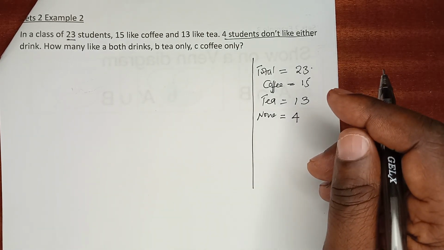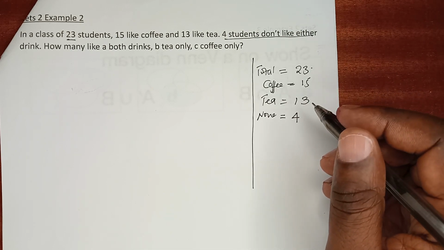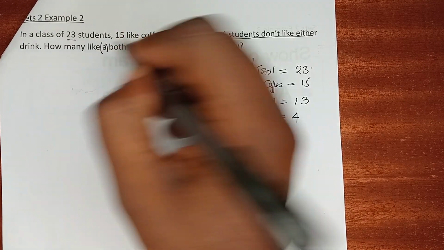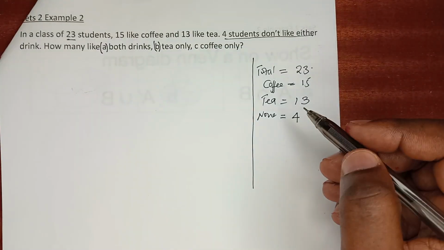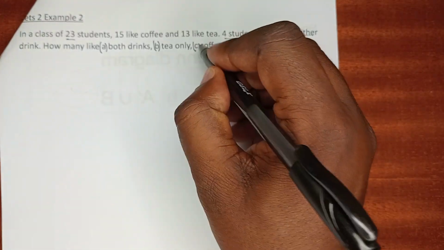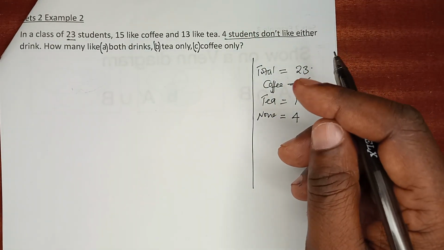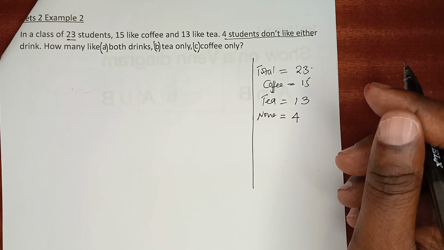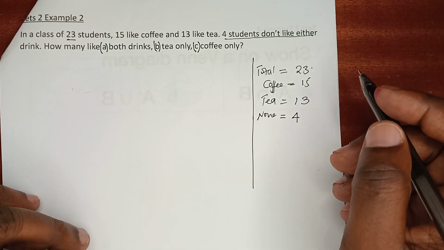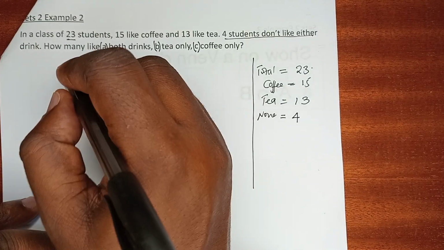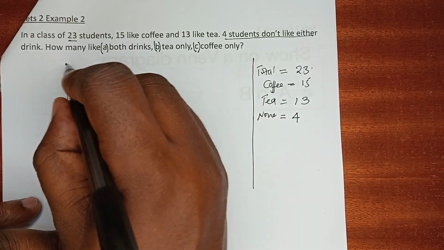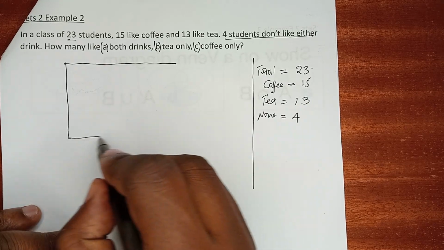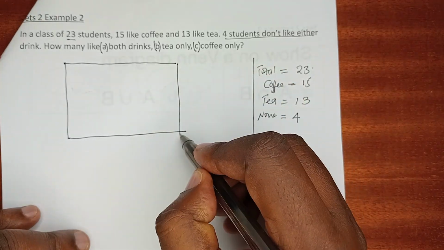How many like A, both drinks, and B, tea only, and C, coffee only? How many like both? How many like tea only, and how many like coffee only? With this information, we have to have a Venn diagram which represents all this information, and we have it here.